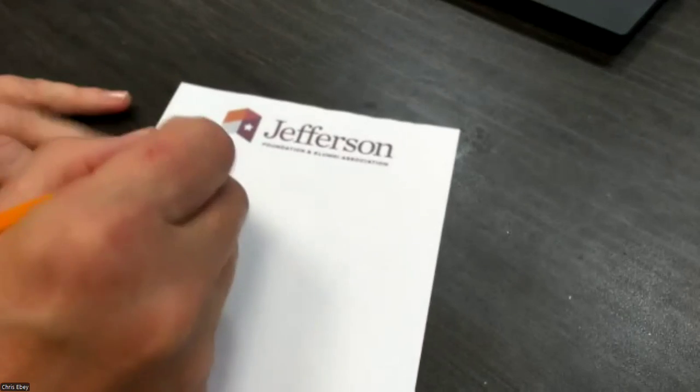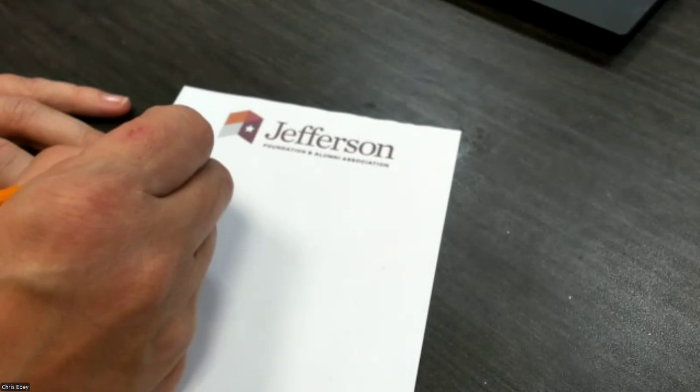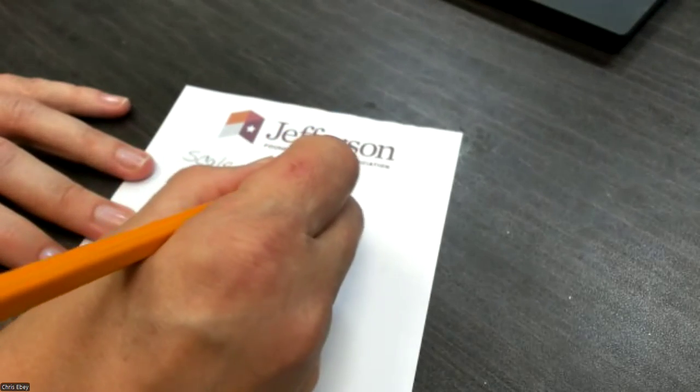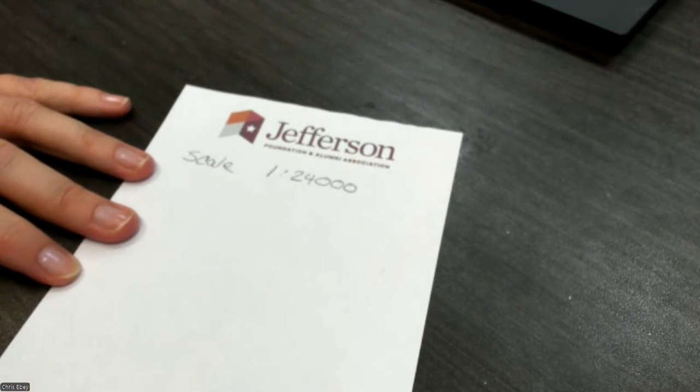So it says in the lab that the scale is 1 to 24,000. But what does that mean?